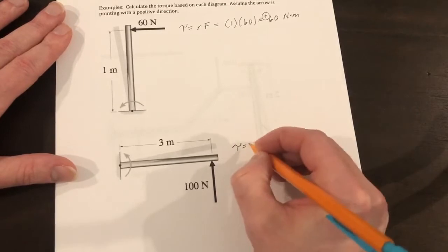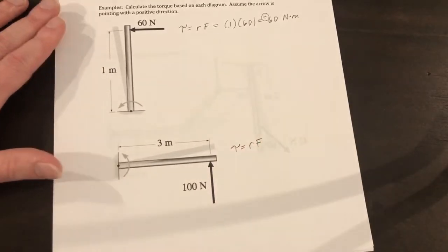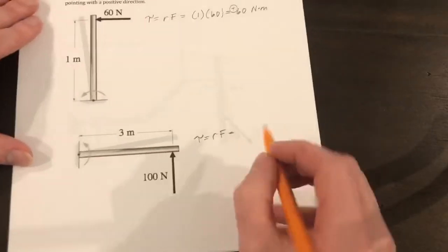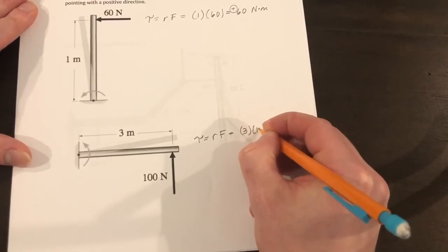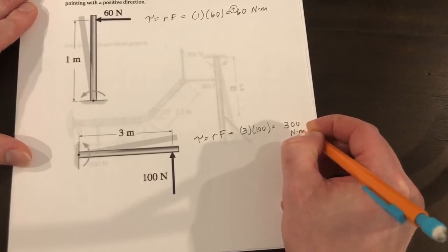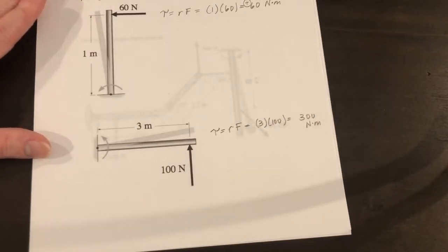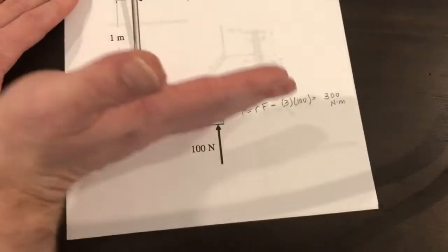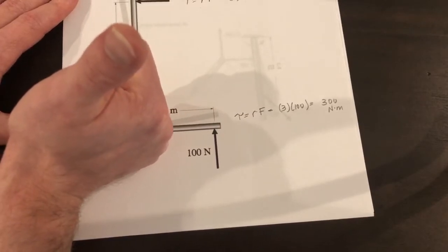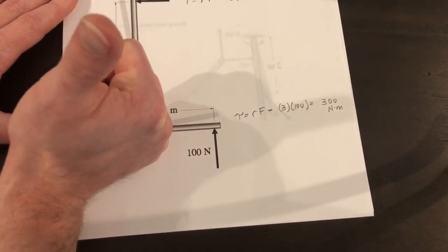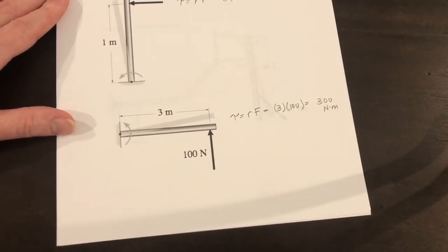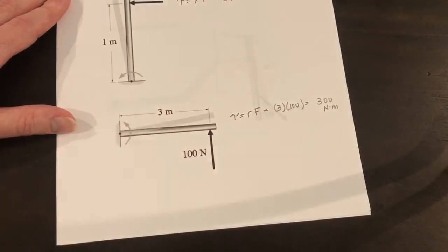Okay, so torque of this. Torque is equal to R times F. Your radius in this case is going to be 3, and your force is going to be 100. So it's going to be 300 Newton meters. Now we got to determine the direction. Our radius is going this way, and my force is going upward. So I'm going to curl my fingers that way, and I'm going to be going out of the page. It looks like my thumb's going up, but it's going out of the page. So it's going to be positive.